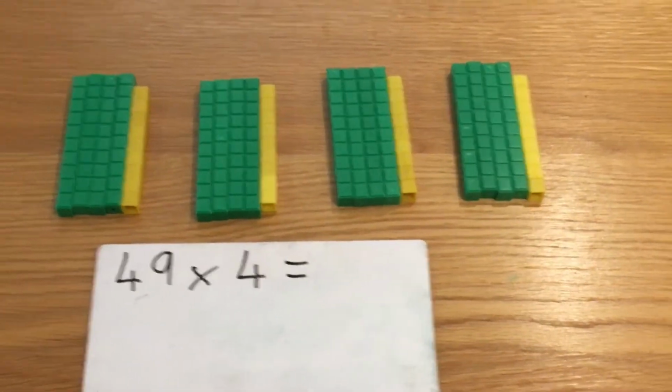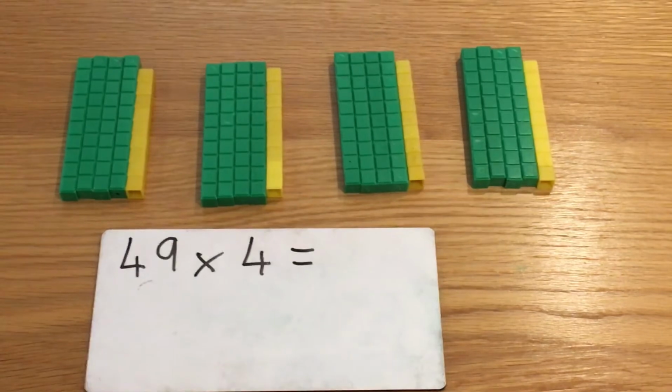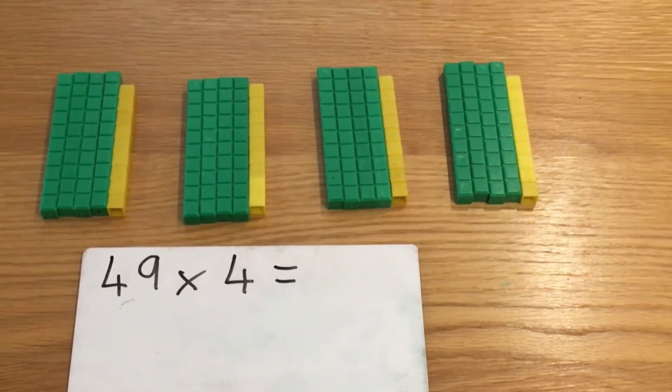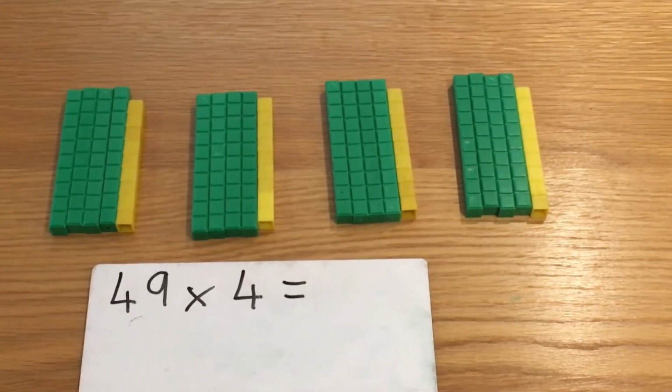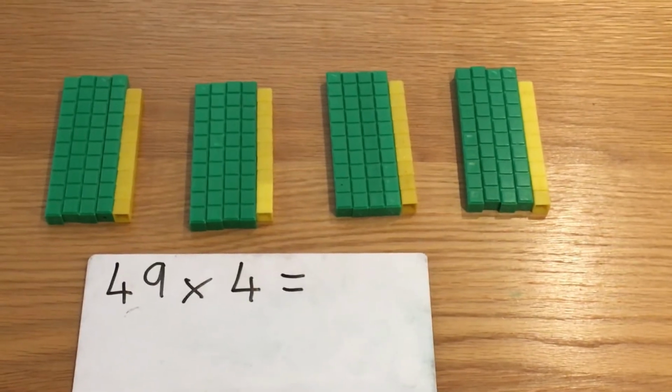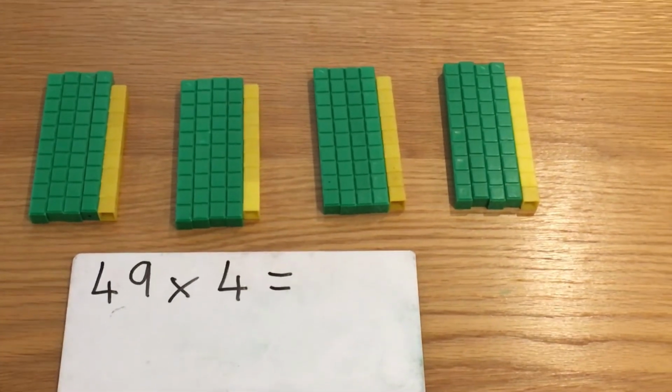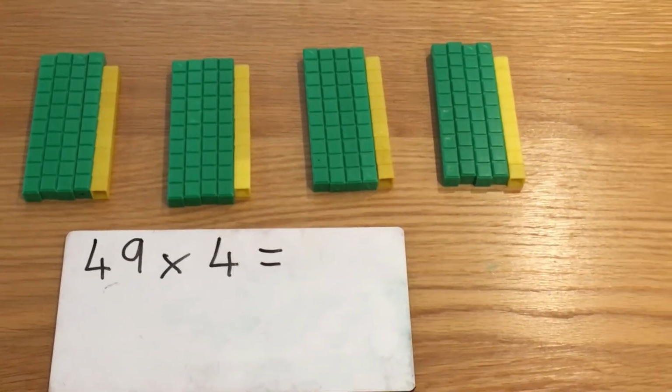What we can see is 49 multiplied by 4. How do we know it's 49? Well, we can see 4 10s, and then we can see 1 less than 10 on each one, or 4 10s and a 9. 49 multiplied by 4. How are we going to work that out?